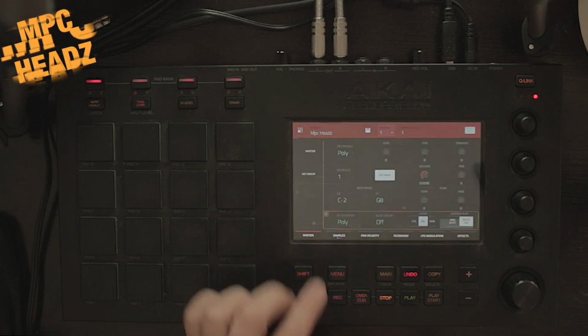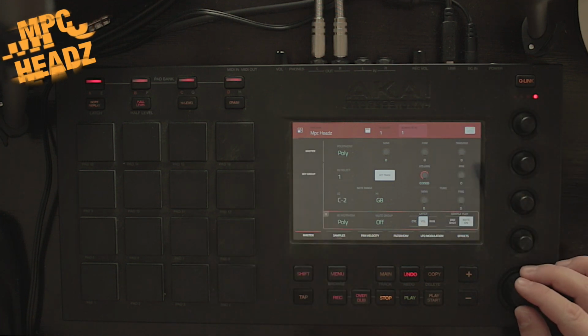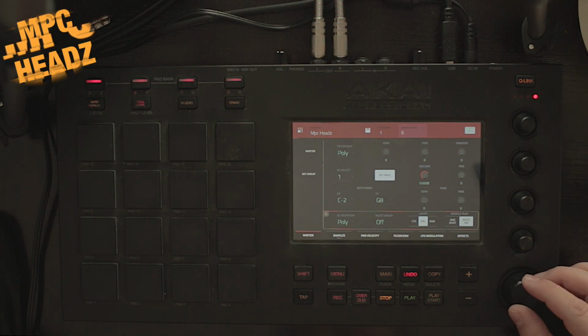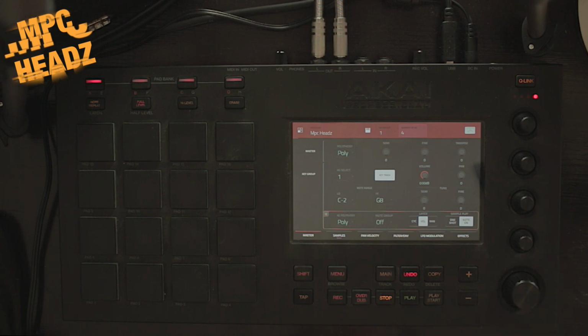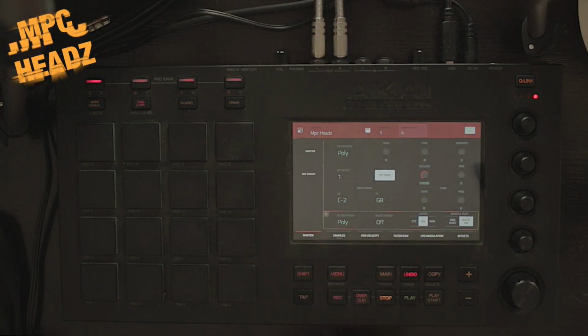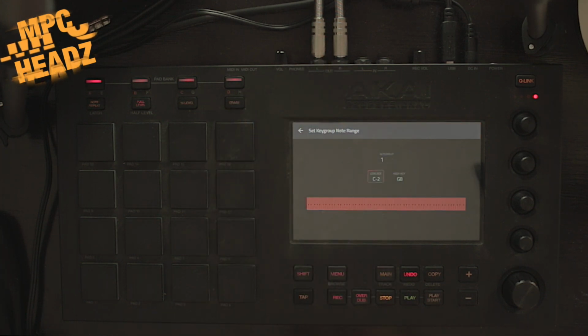So if you go to the master, you can say how many key groups you want inside this program. You can select up to 128 key groups if you want. For the sake of simplicity, let's keep it at 4, and now you can choose where the 4 key groups are going to play. If you tap on that keyboard icon right there, you can now set the ranges.